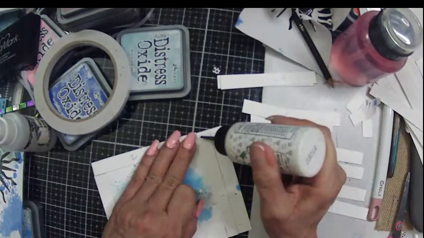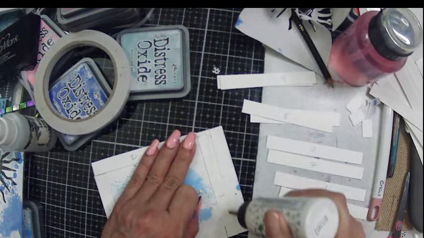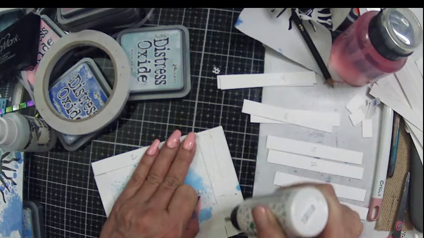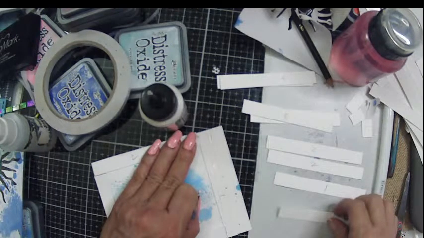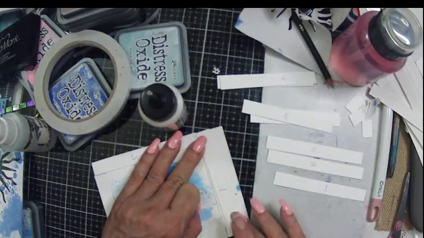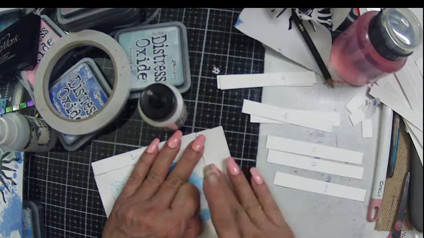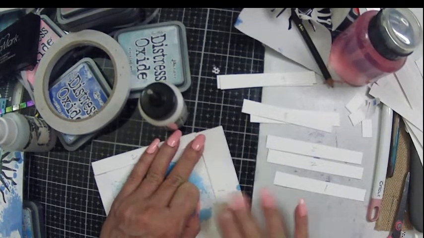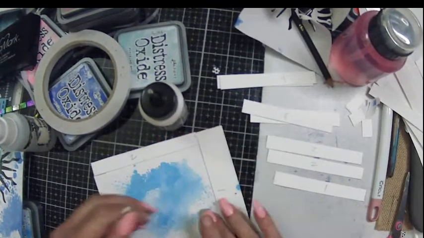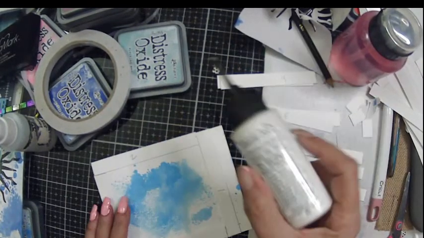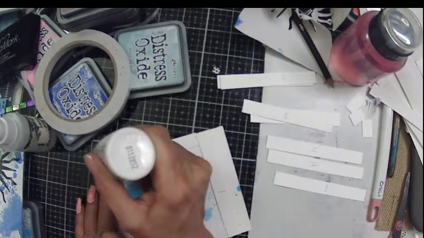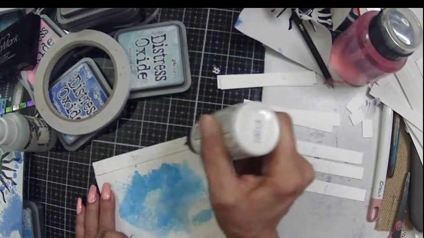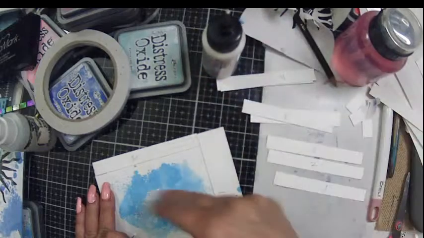Alright, let's put some more glue here. Let's put one down. And we're making a lip, because we don't want our shaker bits to get out, and we want them to have room to move around.